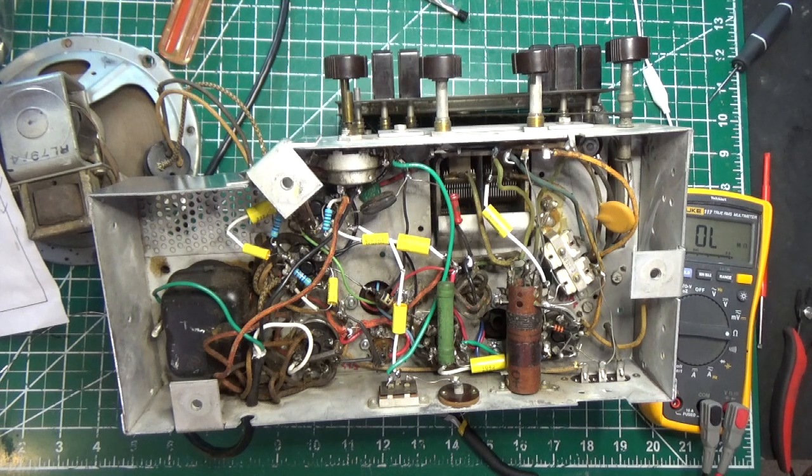So the next thing we're going to do is take a look at our output transformer. And we're going to make sure that we check the windings there. So I'm going to get that set up and I'll be right back.